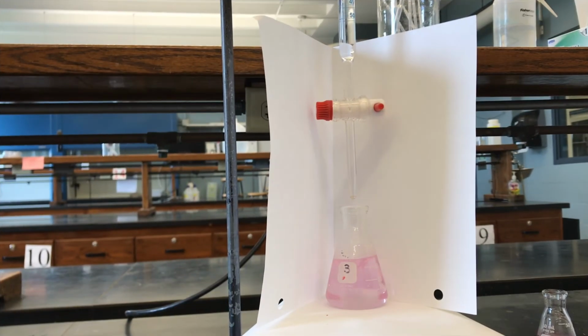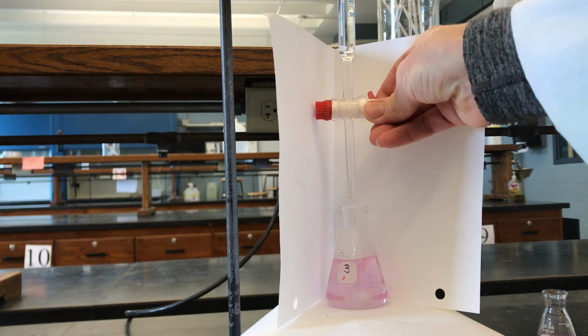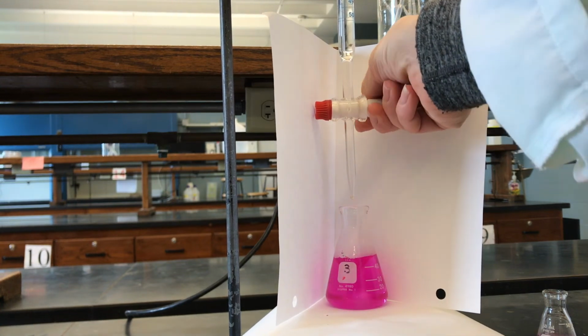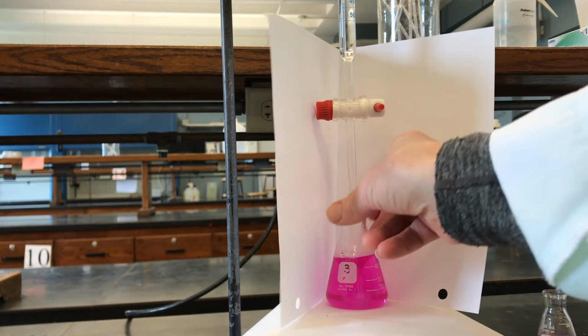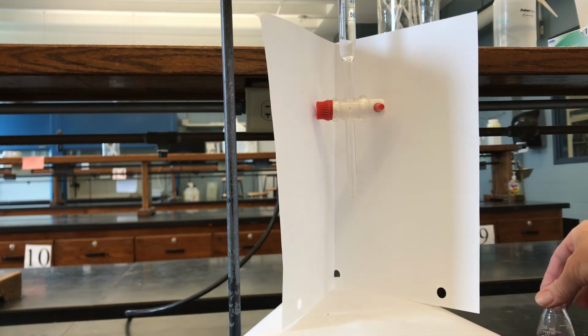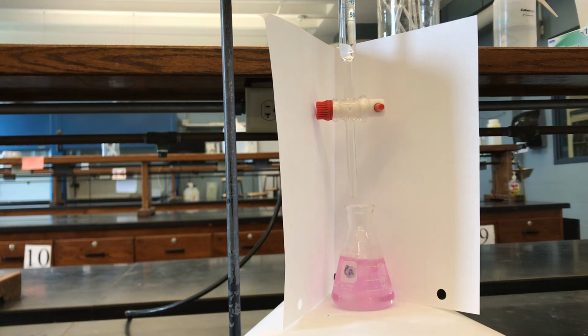And just while I was taking that picture, this is already faded back. This is trial 3. It's already faded back to a very pale pink. So I'll just show you what happens if you way overshoot the endpoint. You get that color, which is pretty bright, kind of a fuchsia. That's adding way too much. That's not the color you're looking for. Again, something closer to this is a good color for the end of a titration.